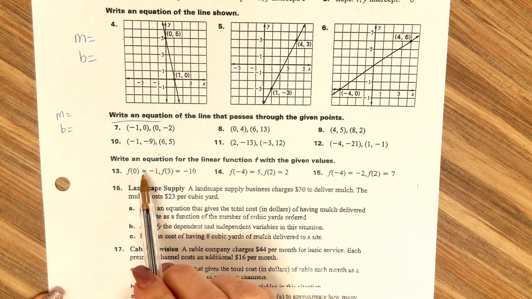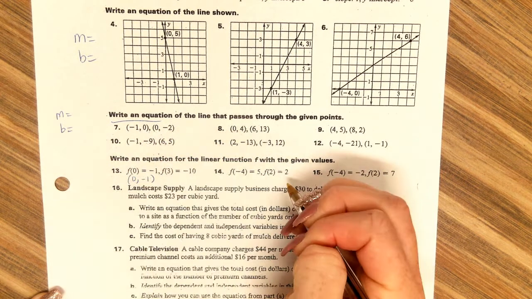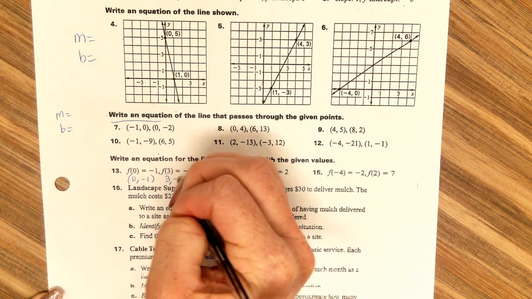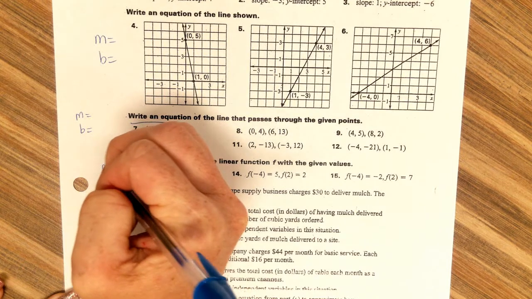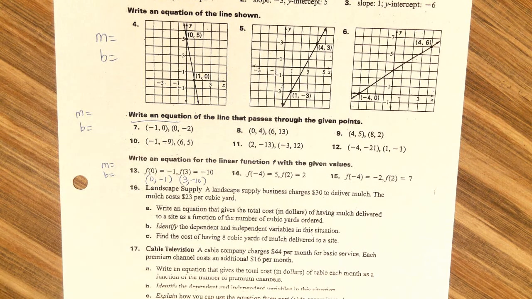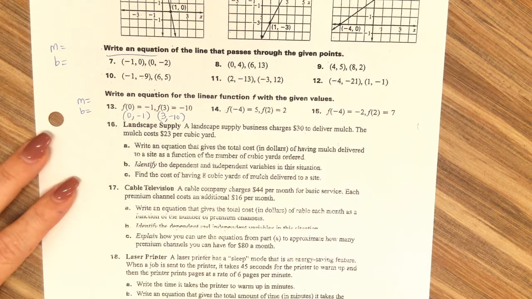Well, these are your coordinates, yes? 0, negative 1, 3, negative 10. What do you need to write an equation? An m and a b. Guys, your answer is not the m and the b. Your answer is your equation. Y equals 2x plus 3 or whatever. Are y'all okay? Then 16, 17, and 18 are just like the ones we did.